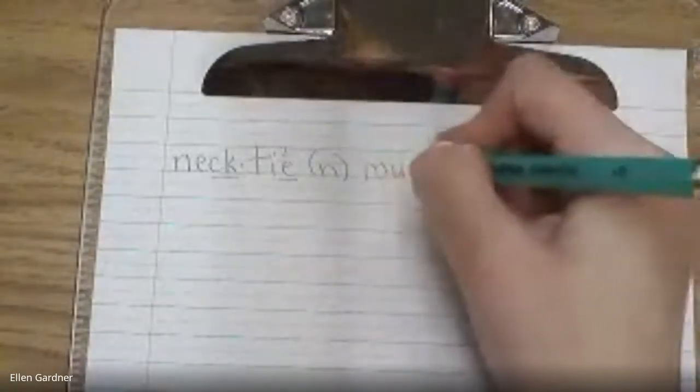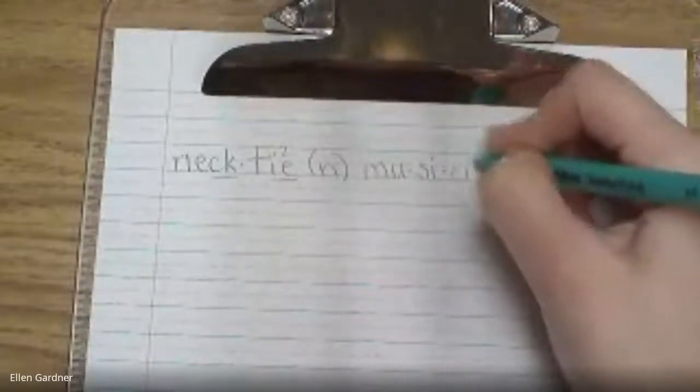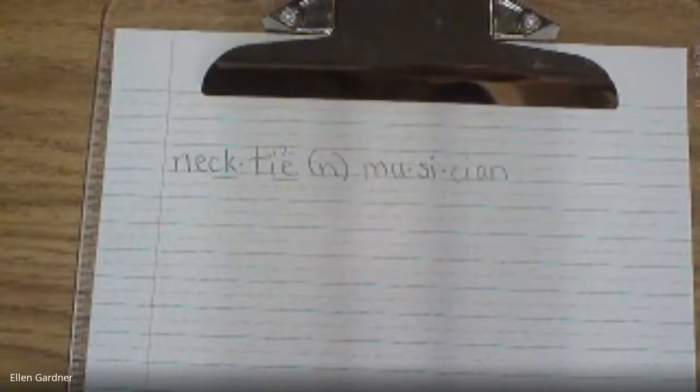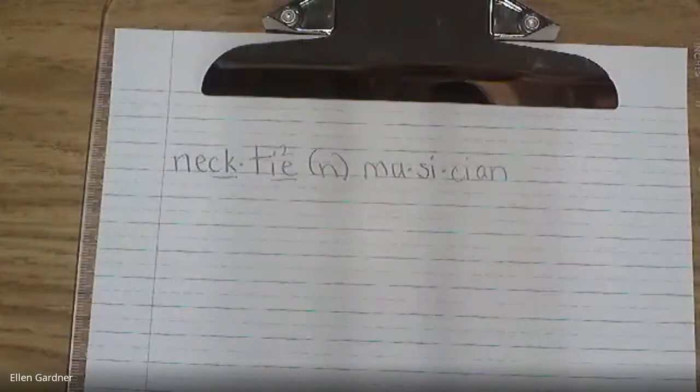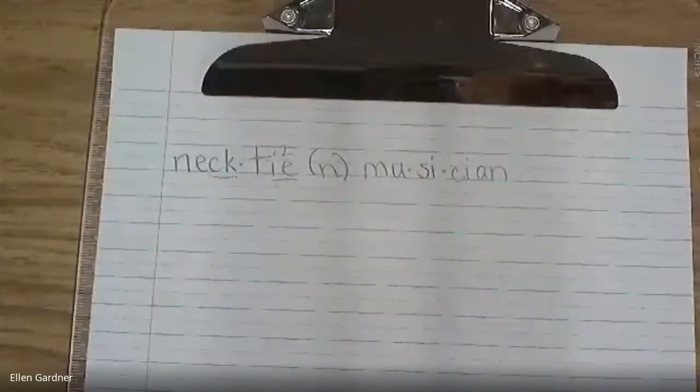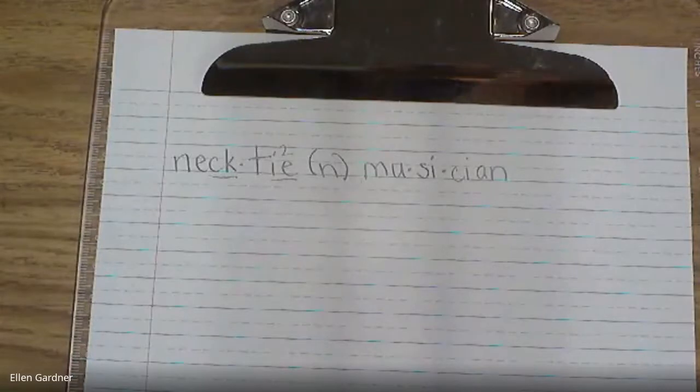Musician: syllable break, musician. Z, I, syllable break, music. Sh, at, musician. Arianch, would you unmute yourself and tell us what markings we need in this word? Underline short letter sh, and put a thinking cap over the A. Perfect.